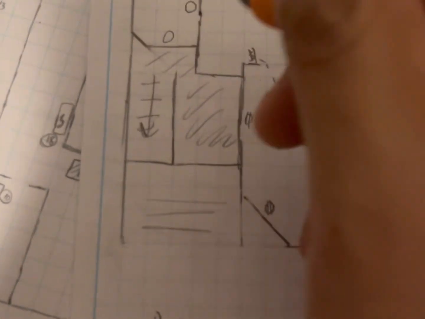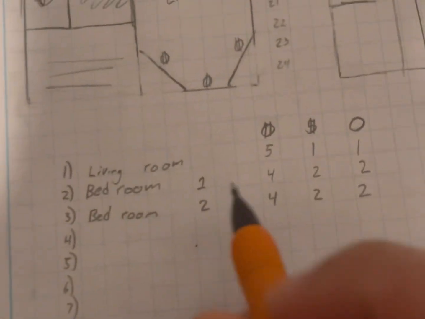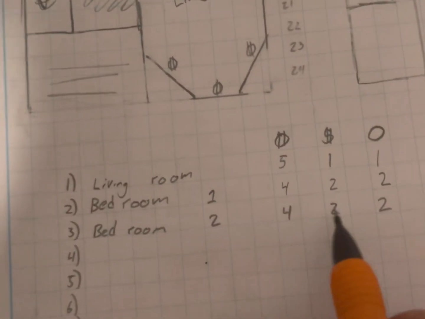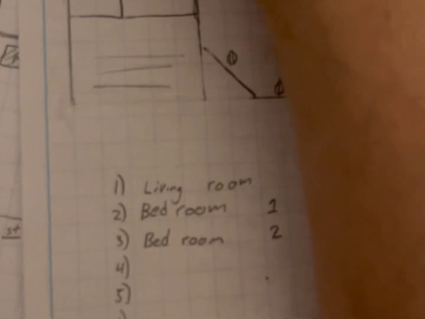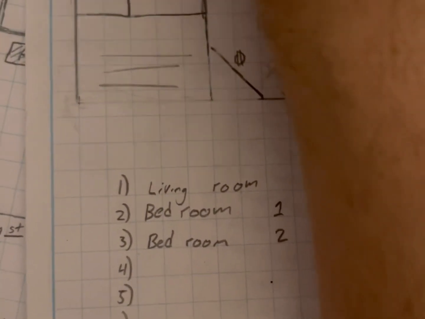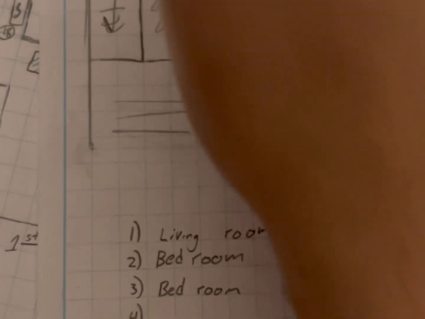So it's always the same thing, 4, 2, 2, unless it's a big bedroom, or they got a lot of can lights. So we got the 2 bedrooms out the way, the 2 closets out the way. This one's out the way.